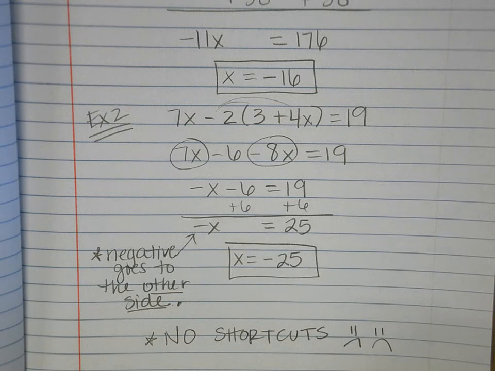Do you think you can do this on your own? Who thinks they can? Raise your hand. Who's like, no way? Yeah, I think we should do some of these together. All right.